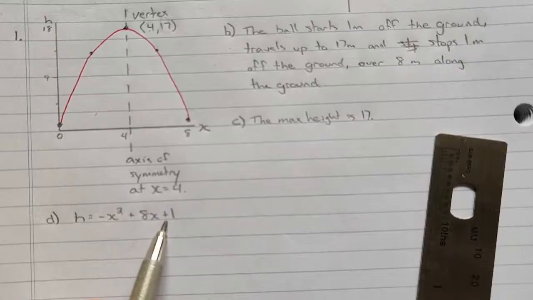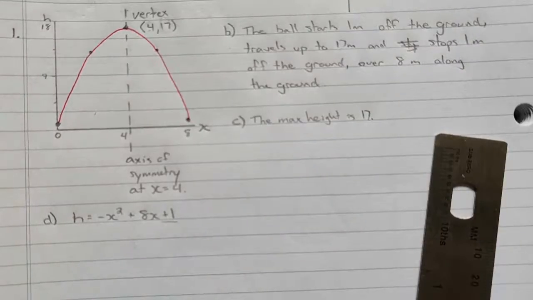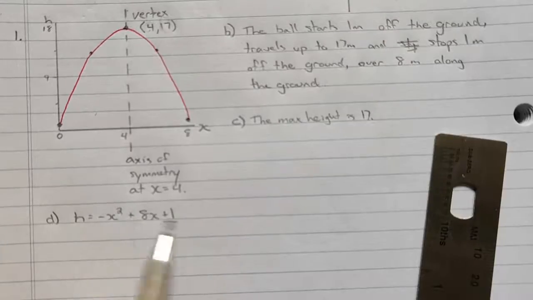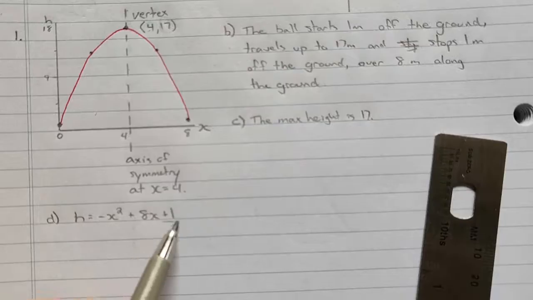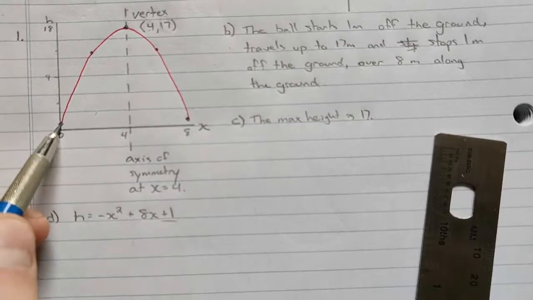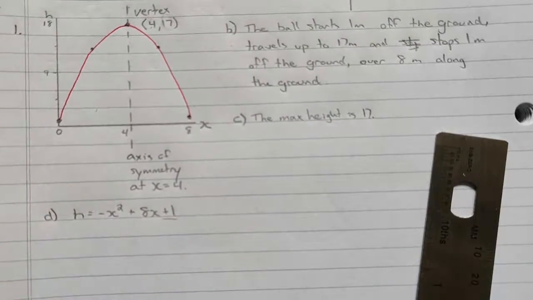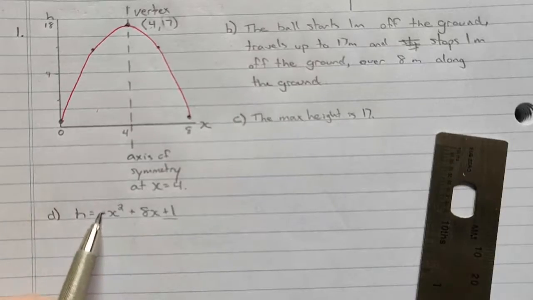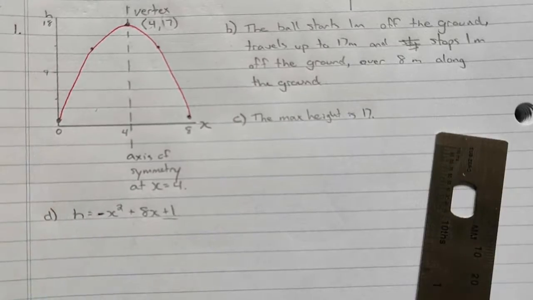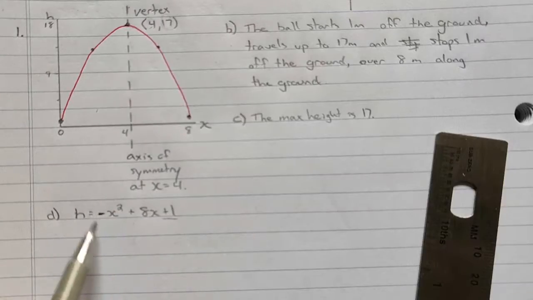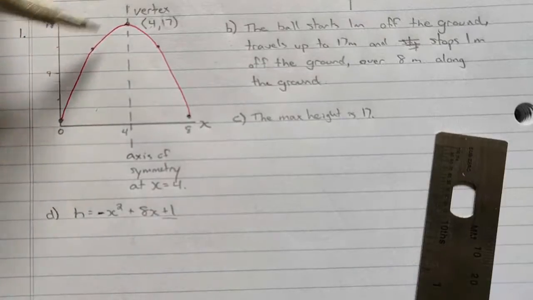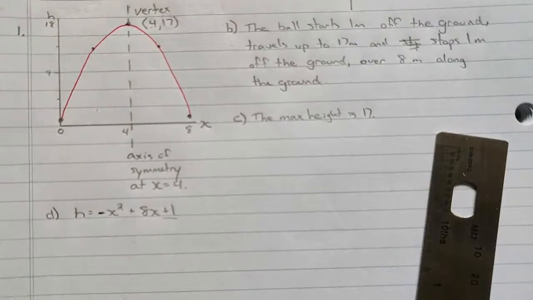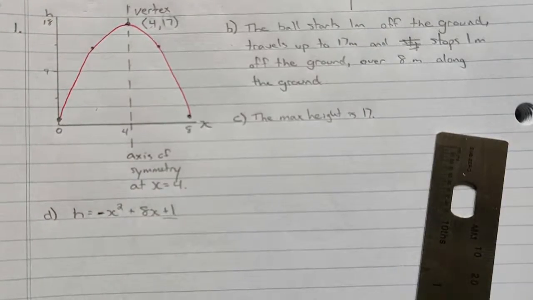The value of 1 here at the end, because this is in that standard form, that's our y-intercept. And our y-intercept was at 1. So that works. When there's a negative in front of the x squared portion, in this case negative 1, that tells us that the graph is going to open downwards, so it's going to be the upside down U. So right there I'm thinking, yeah, this probably works.